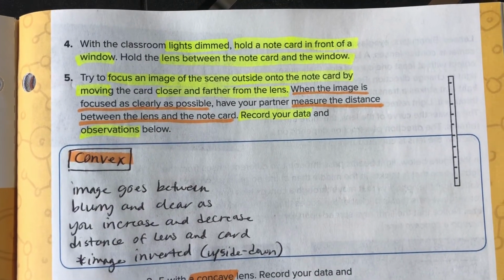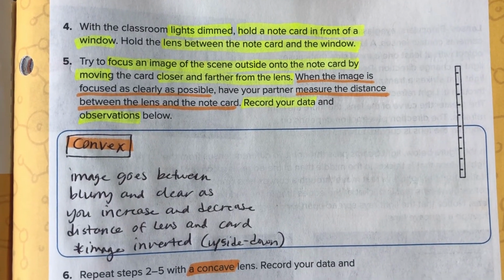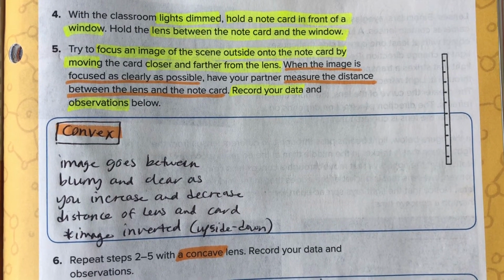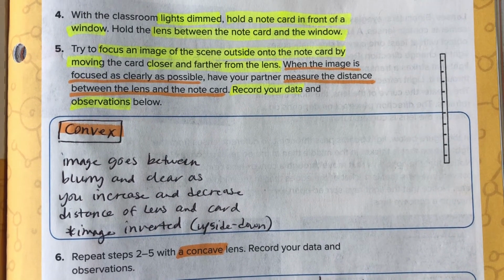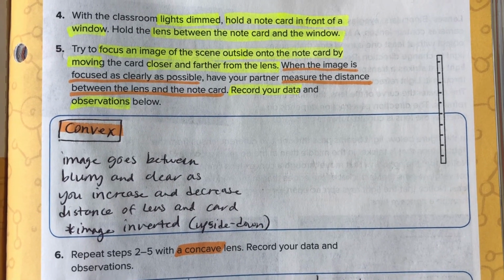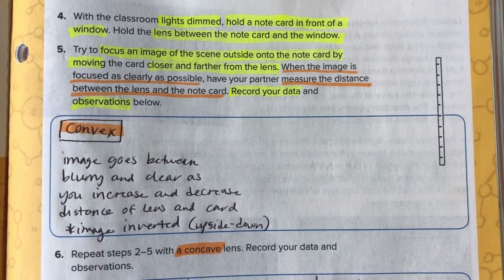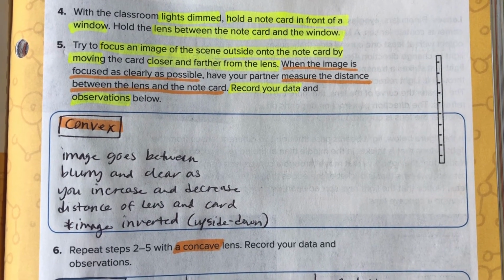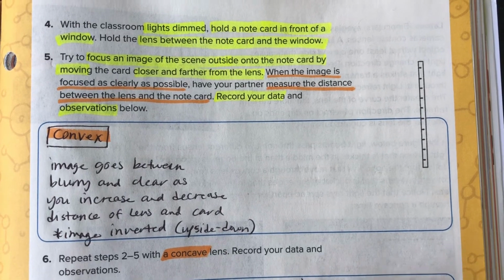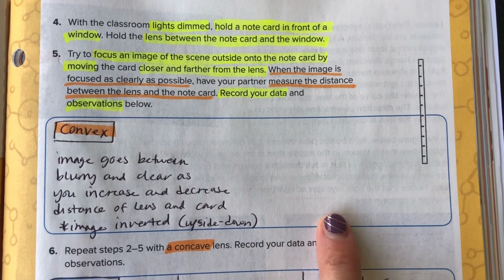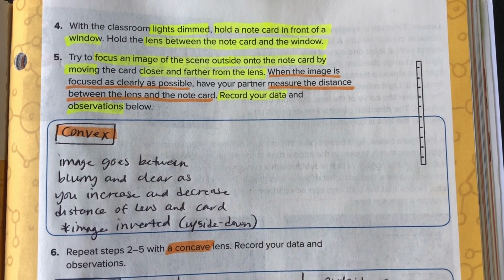Now when we went inside, we saw that the image onto the card went from being blurry to clear as you increased or decreased the distance of the lens and the card. So kind of like what you do when you focus with a camera. Now the image was inverted, it was upside down. So if you want to draw a picture of what you saw in my picture, you can do that, or you can try this if you have a convex lens at home.